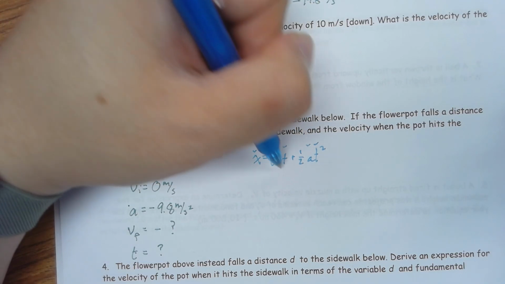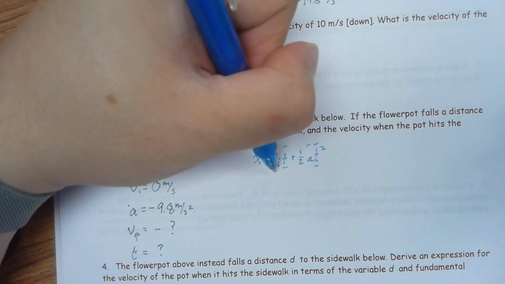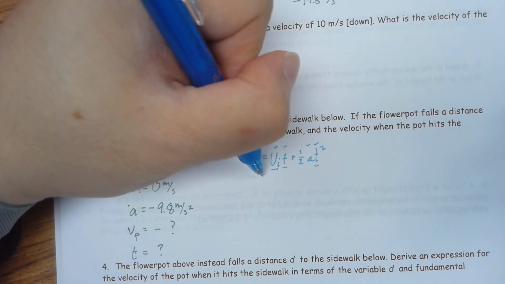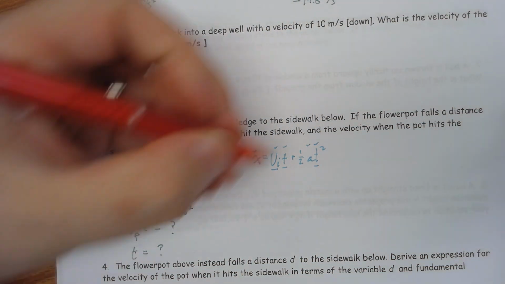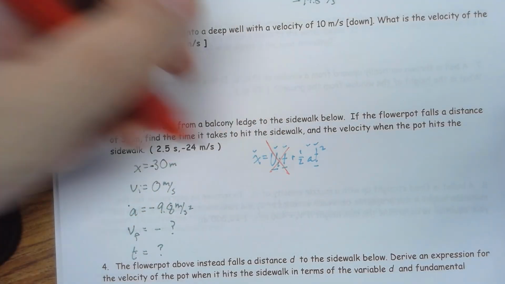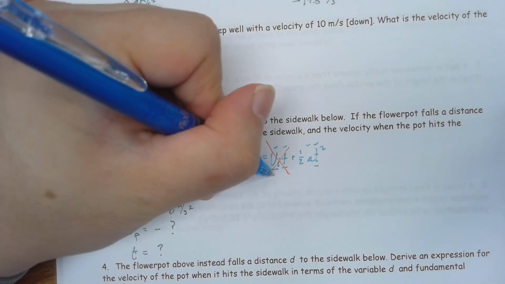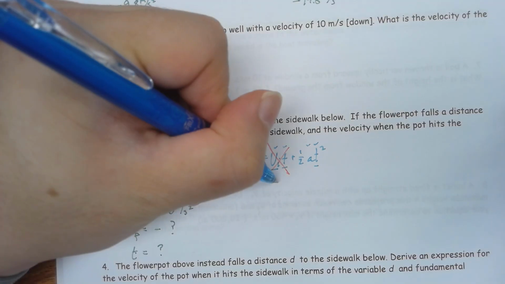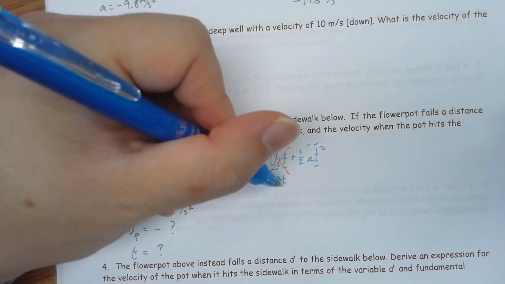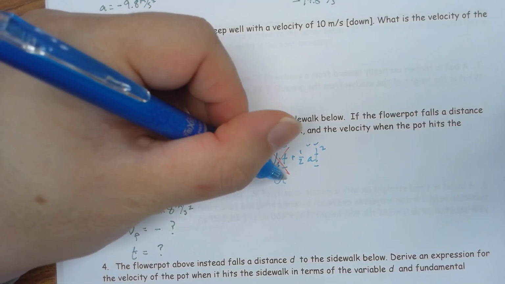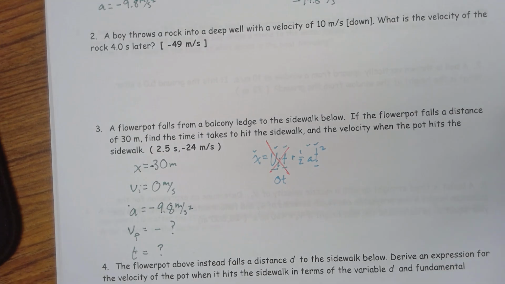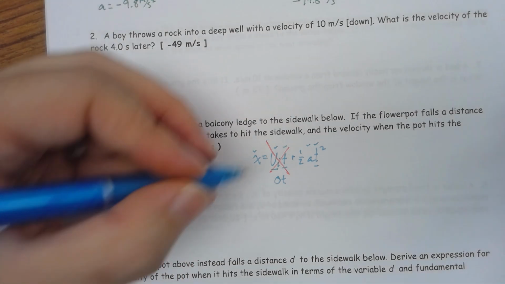This would normally be avoided if you're looking for t unless Vi is 0. Because Vi is 0, this whole term gets crossed out. Or what you could say is that you plugged in 0 times t. And so 0 times 3, 0 times 4, 0 times 5, doesn't matter what the time is. Our Vi is still 0.